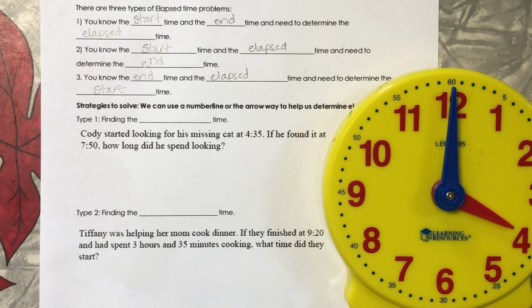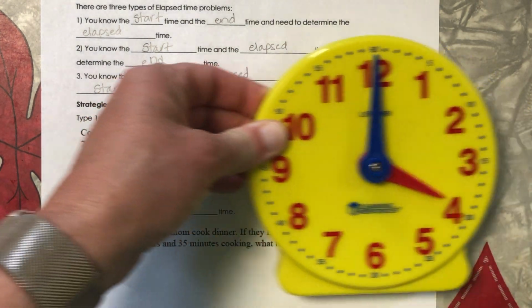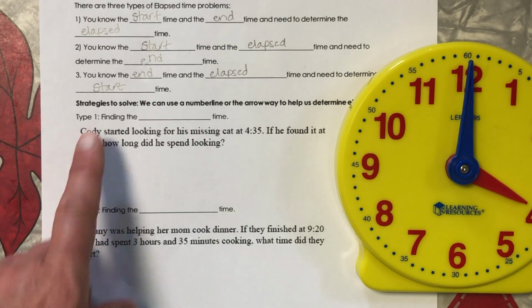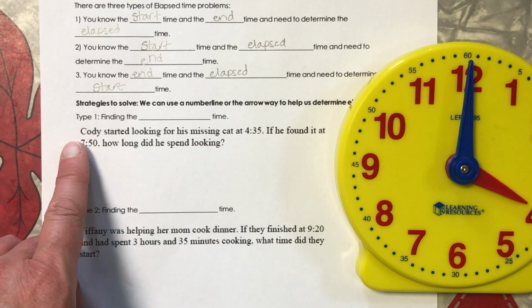I'm also going to link a clock on Canvas, an interactive clock that can help you as well if you need that, if you don't have one of these at home, which I'm guessing that you probably don't, so that's okay. All right, so our first problem, we're going to read it first, and then we're going to decide which type of problem it is.